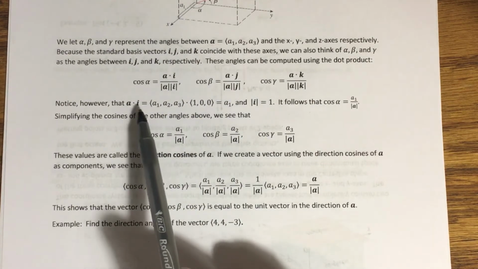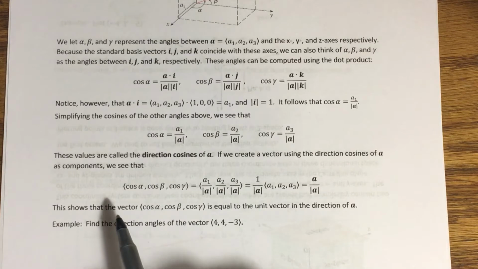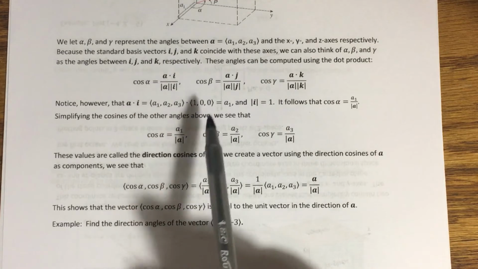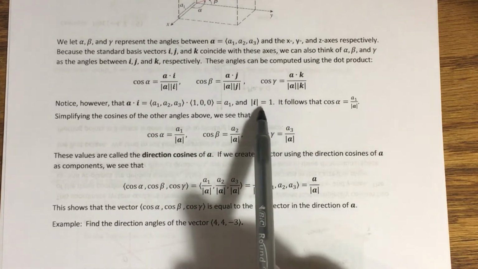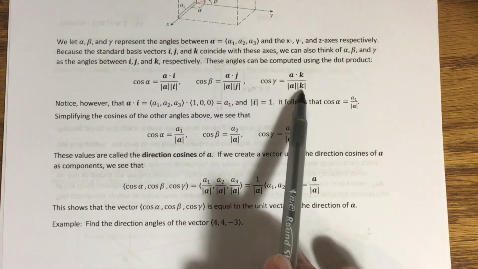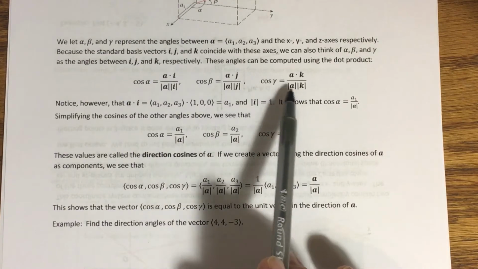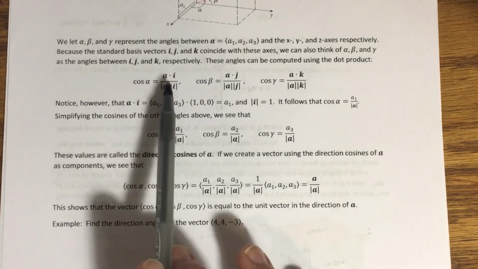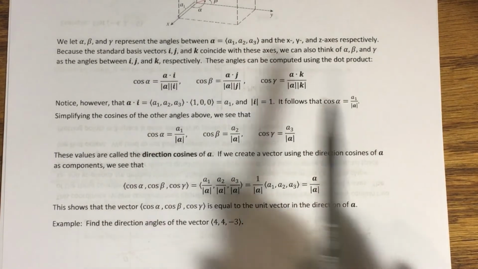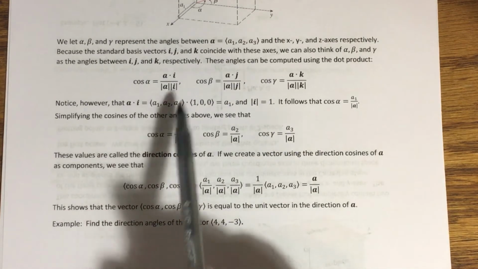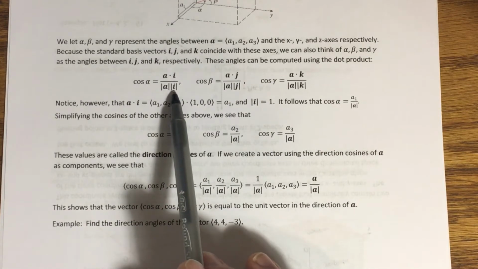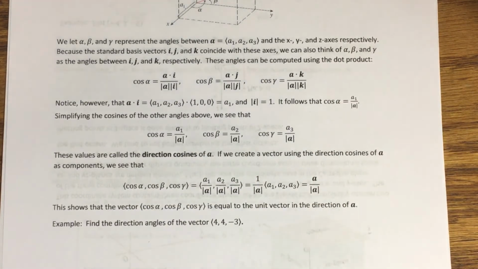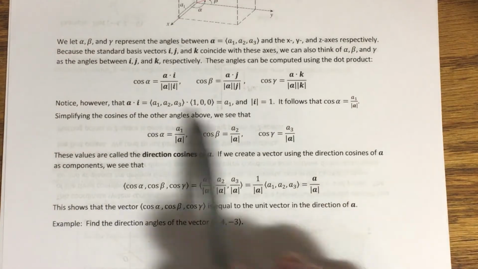Now, not only that, all of the standard basis vectors are unit vectors, which is easy to verify. The magnitudes of I, J, and K are all equal to 1. And that's useful because the magnitude of one of those standard basis vectors shows up in each of these little expressions up here. So how do things simplify? Well, looking at this first expression, we just showed that A dot I is equal to A1, the first component of A. Also, the magnitude of I is equal to 1, which means we can get rid of it in this product. And this down here, my new denominator, is just the magnitude of A. So this is a simplification of this.